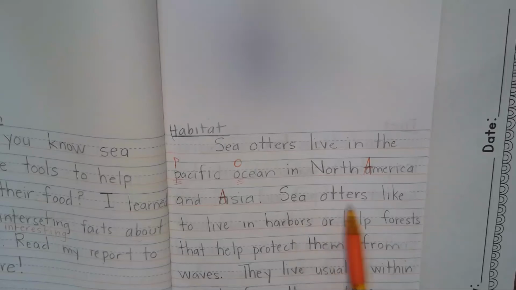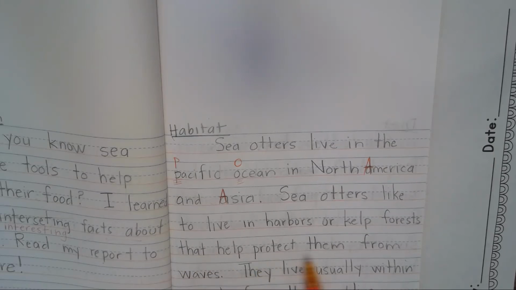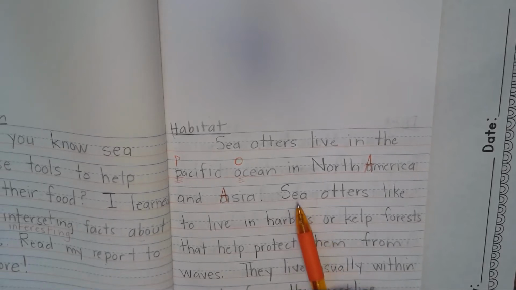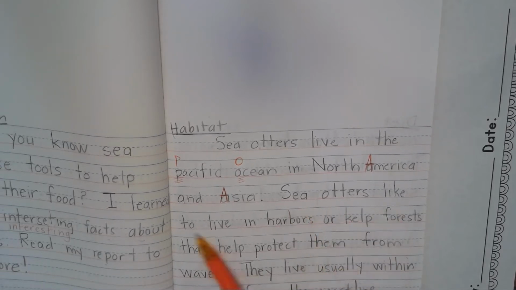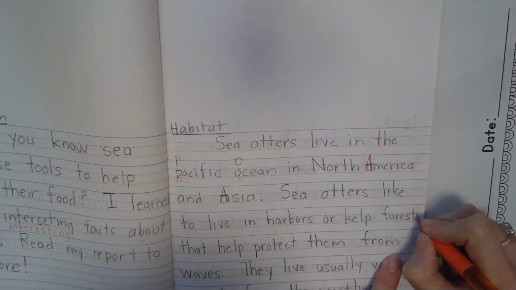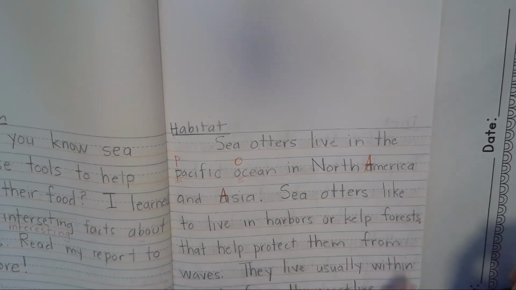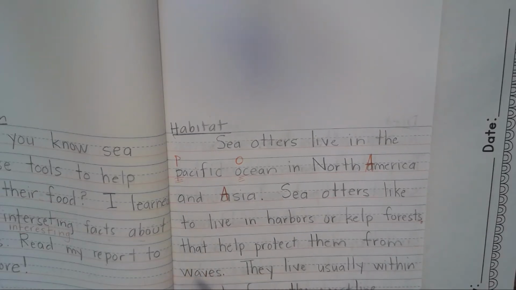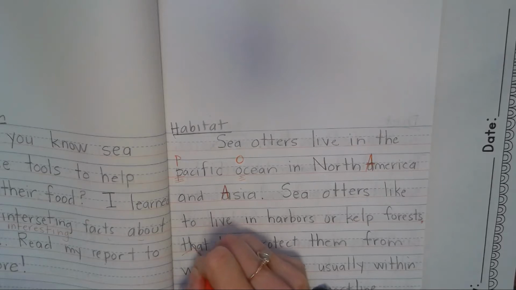Sea otters like to live in harbors or kelp forests that help protect them from waves. That sentence didn't sound right when I read it out loud, so I'm going to go back and read that again. Sea otters like to live in harbors or kelp forests. I think I'm going to put a period here. And then start this as a new sentence. And maybe take that word that out and start with they.